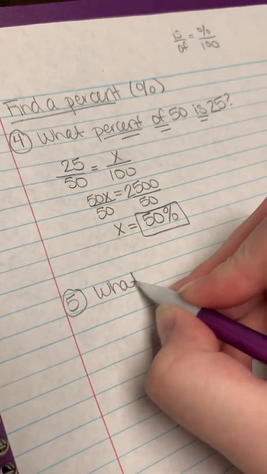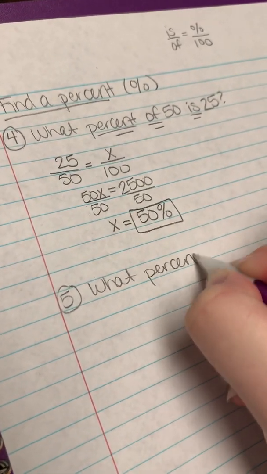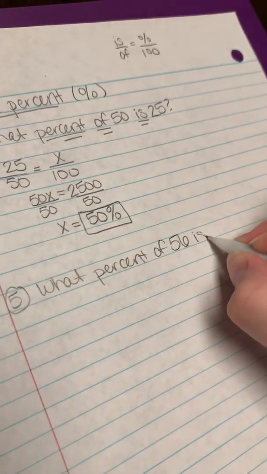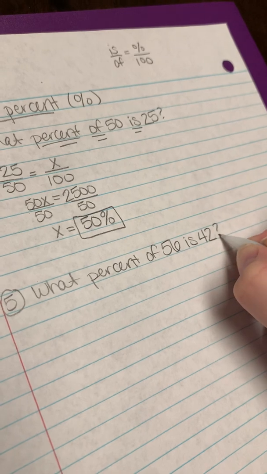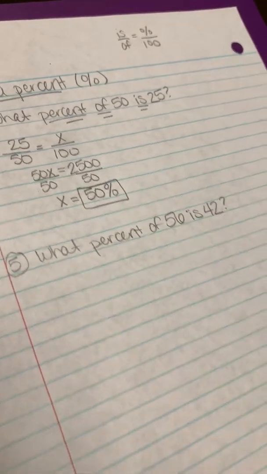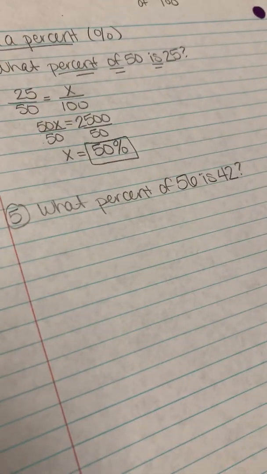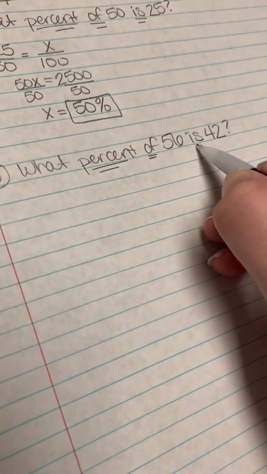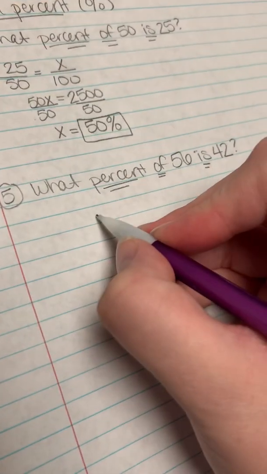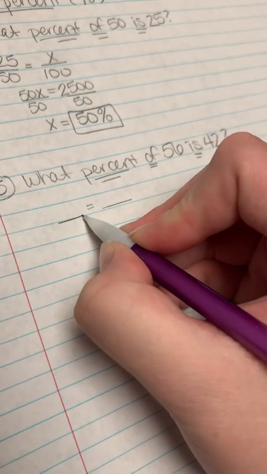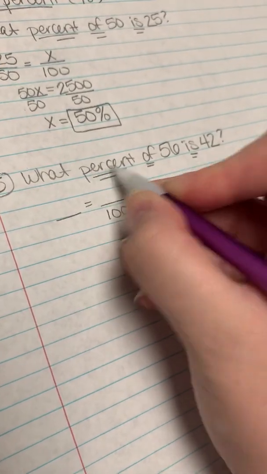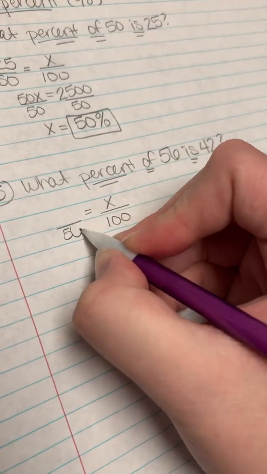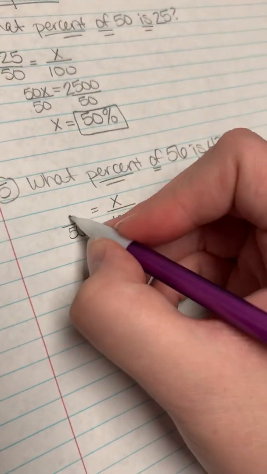What percent of 56 is 42? Again, look for those keywords. Set up your proportion. What percent of 56 is 42?